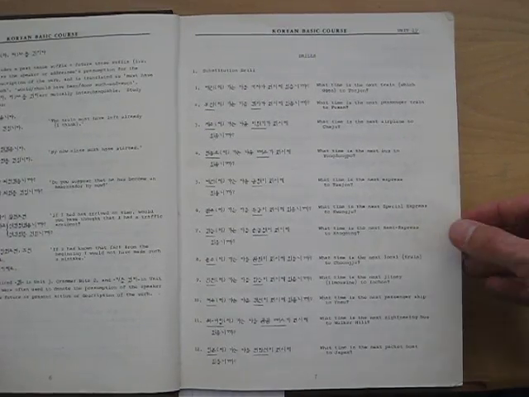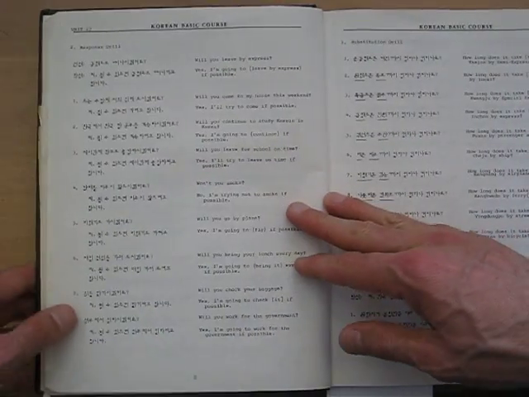Then you hear airplane, Jeju. And you need to come up with, what time is the next airplane to Jeju? Bus, Yeongdeungpo. What time is the next bus to Yeongdeungpo? That's how a substitution drill works.